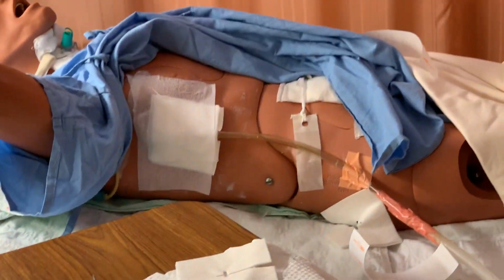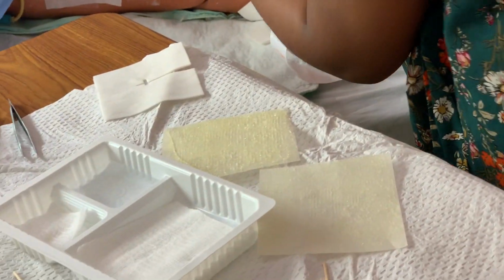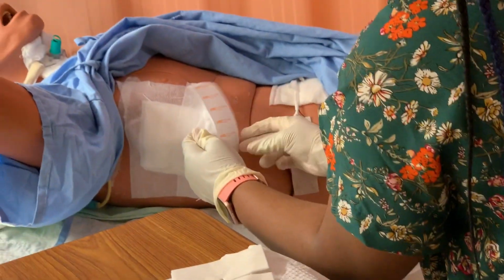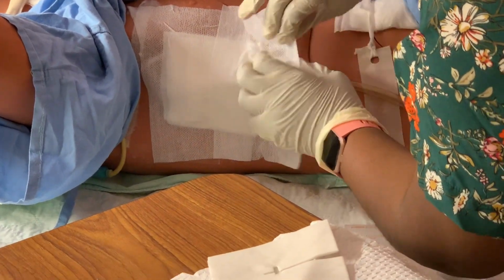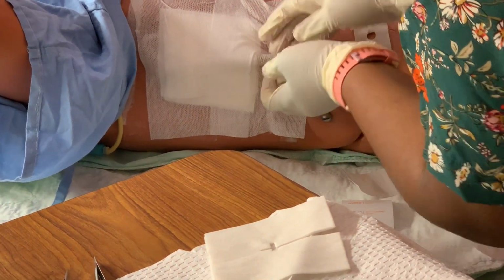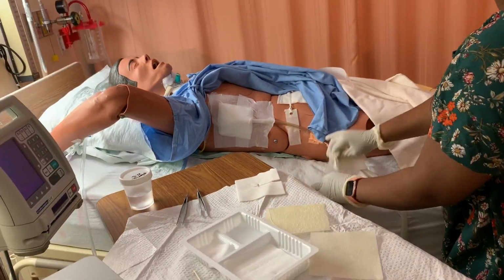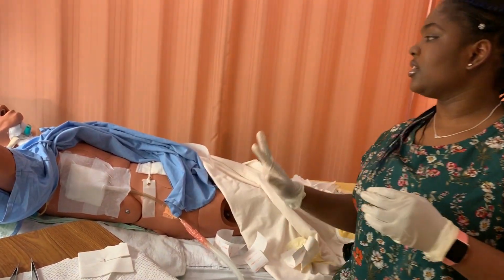And then I'll write my name and the date on this part of the dressing, so the other nurse knows when I changed the dressing. Tape on this to make sure it's fully occlusive. So now I've done the dressing. Patient tolerated the procedure very well, and I'm gonna put him back in his position, and that's it.